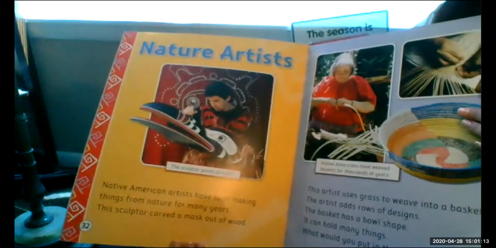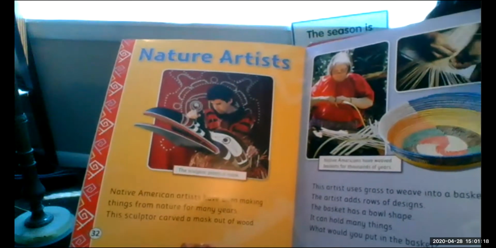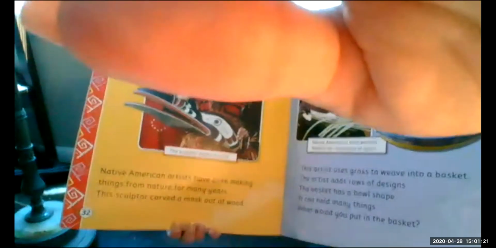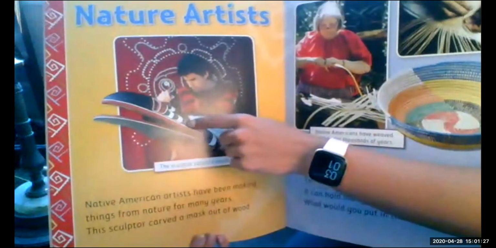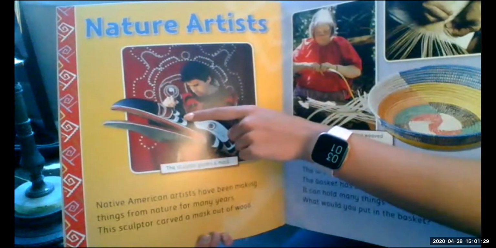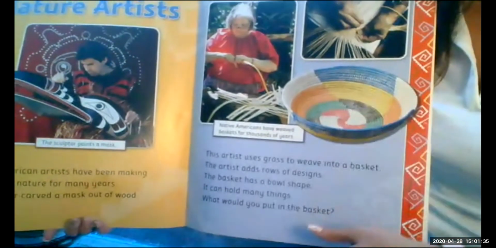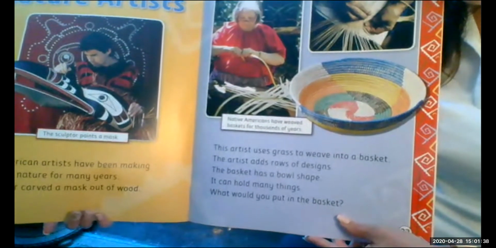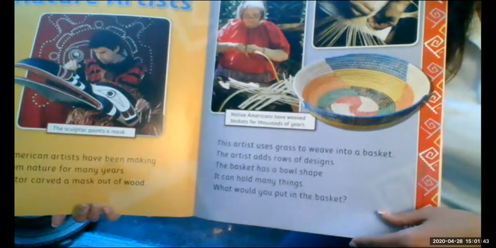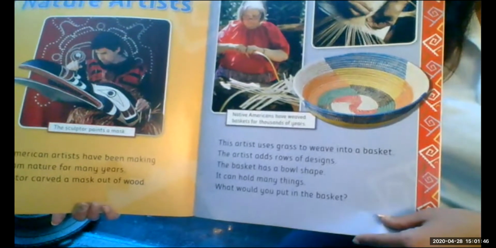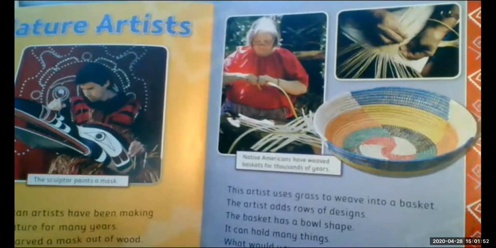Nature artists. Native American artists have been making things from nature for many years. This sculptor carved a mask out of wood. So now we know what he's doing is carving a mask. This artist uses grass to weave into a basket. The artist adds rows of designs. The basket has a bowl shape. It can hold many things. What would you put in the basket?